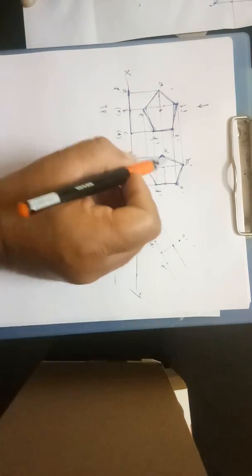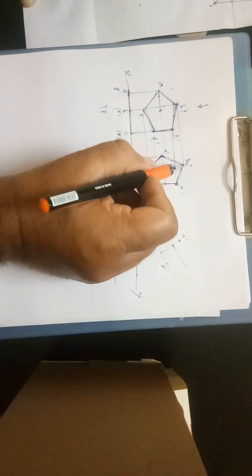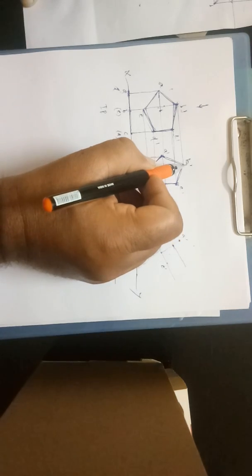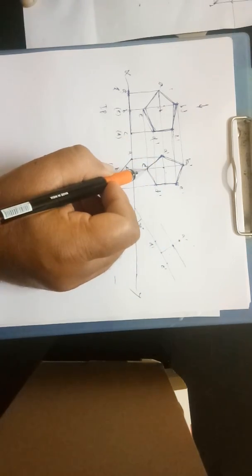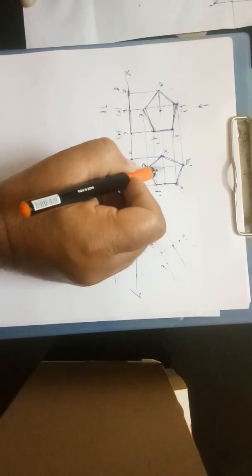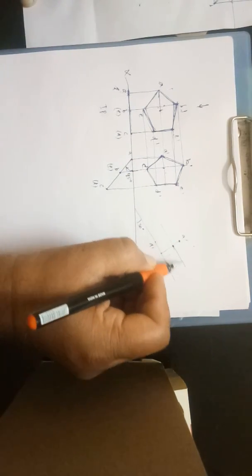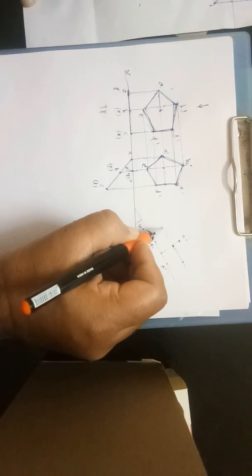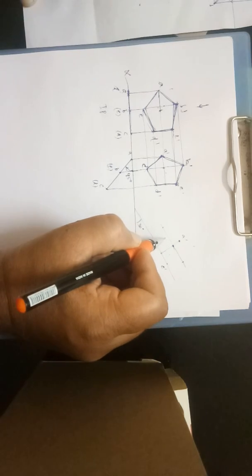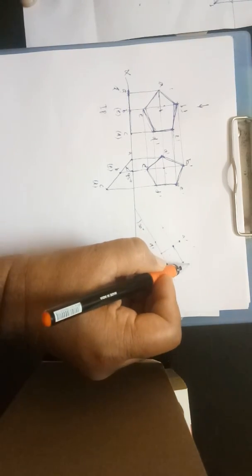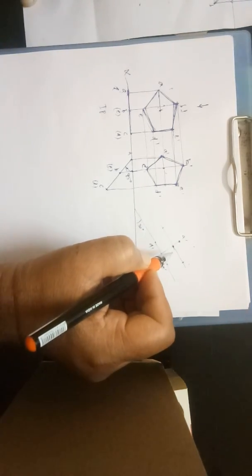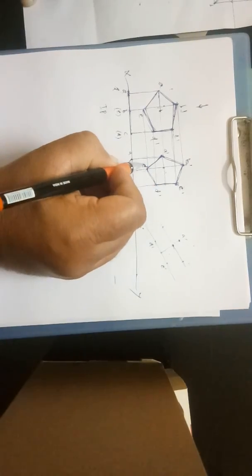Now measure this distance from this point to B dash, and from this point to C dash. Both will be the same. So measure the distance from this point to B dash, and with that as radius and this as center, cut this side and this side. You will get the points. Oh, sorry, this is C dash and this is E dash.